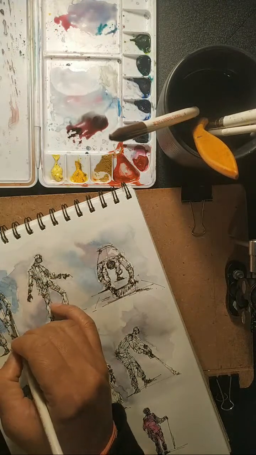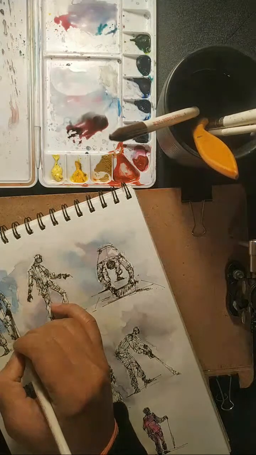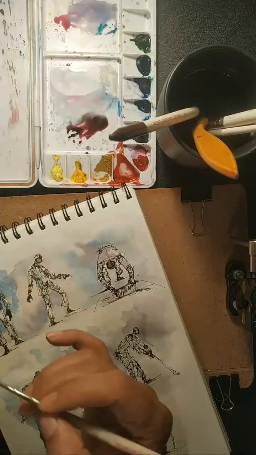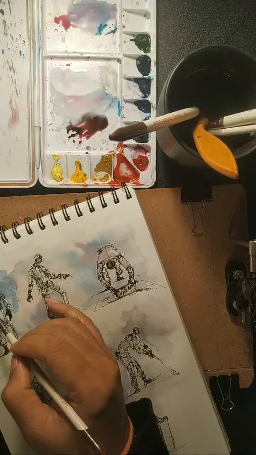I'm using very dark color to complete his hand and leg. Not for all the figures, but a few figures I'll do this.